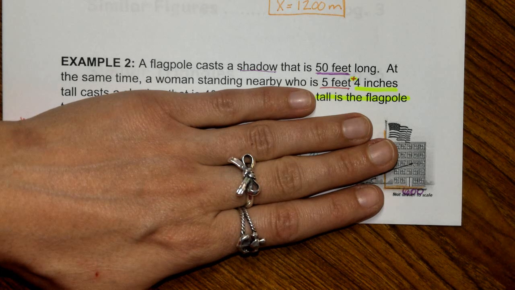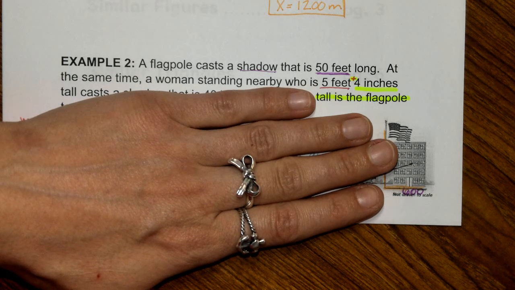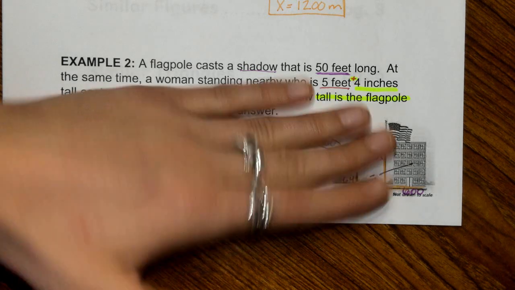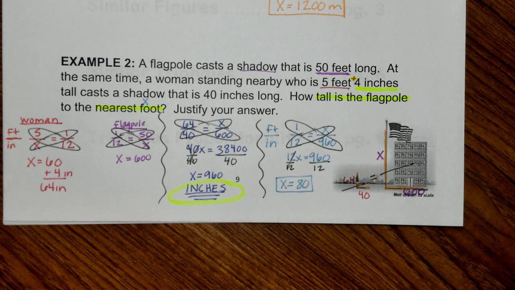All right, I hope you did it like you're supposed to. You need to check yourself and make sure you understand what's going on. Your total and final answer is going to be: the flagpole is 80 feet tall.